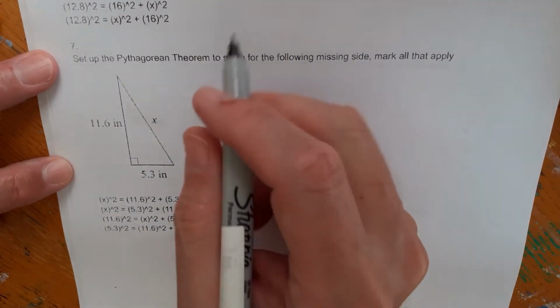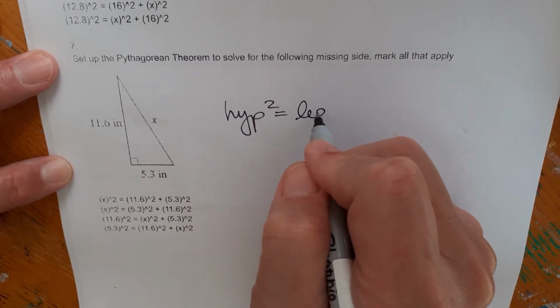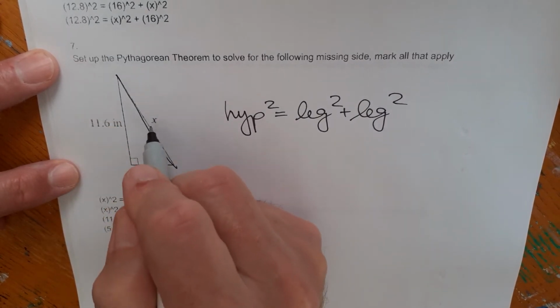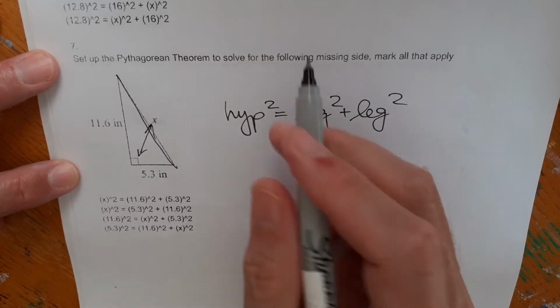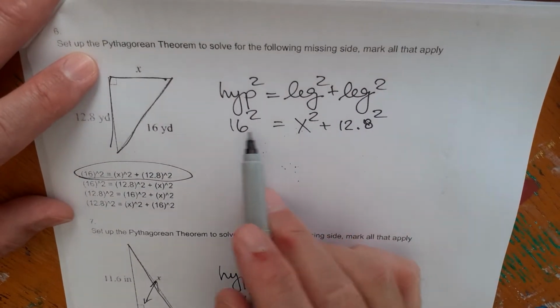Set it up. Height squared equals leg squared plus leg squared. This is the height right here because it's across from the 90, not touching it. So x squared in this case. And notice how we put the x in for the leg. It wasn't over here, right?